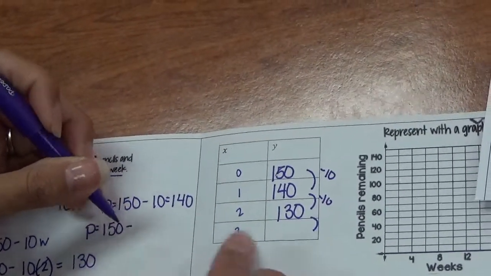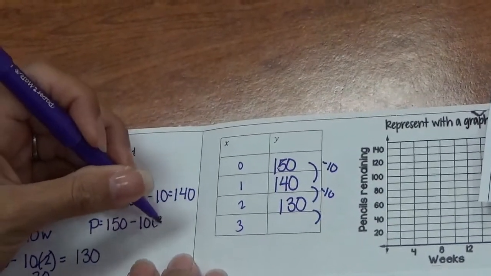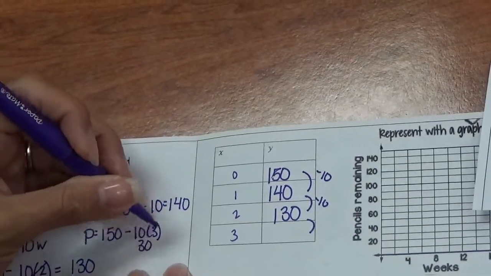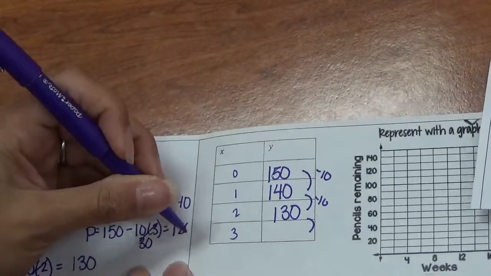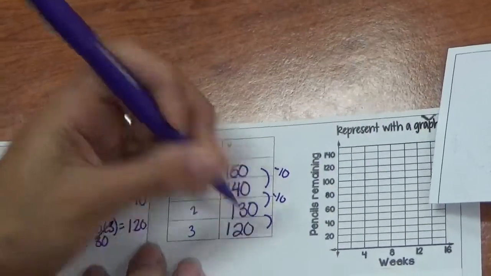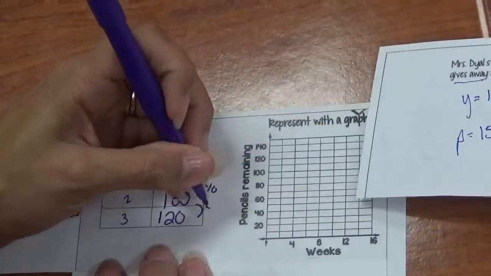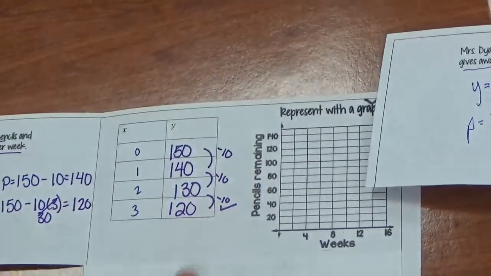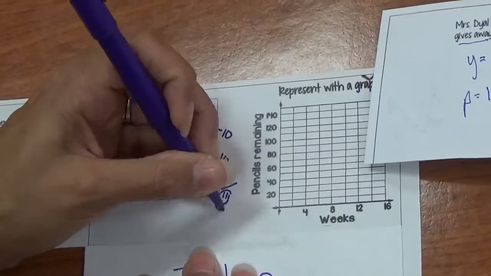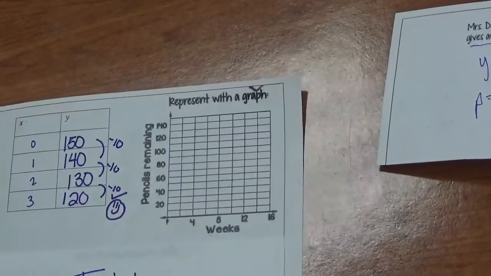150 minus 10 times 3, which equals 30, equals 120. Bam! Yes, I love this. That's why I love math. I can always check myself. I'm going to give myself a smiley face with the powerful purple pen. I love it so much.